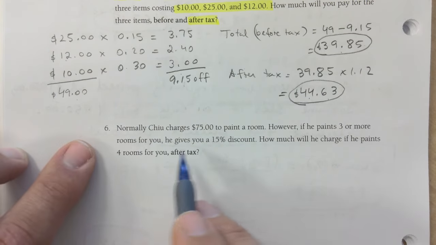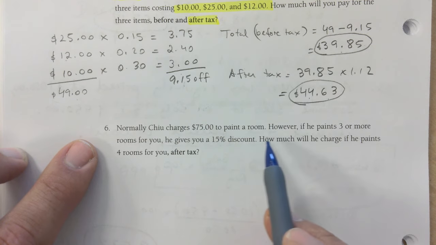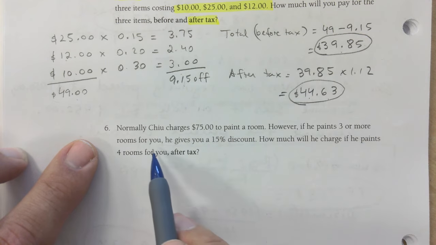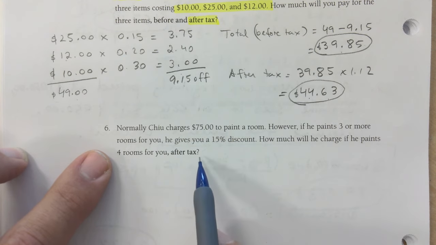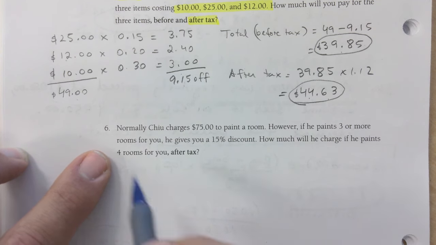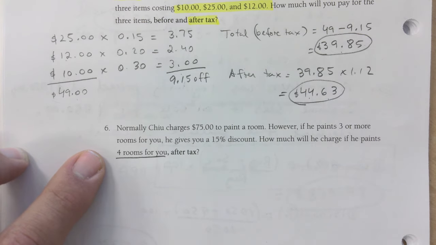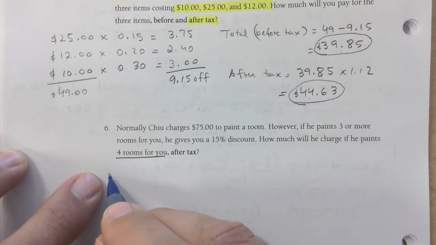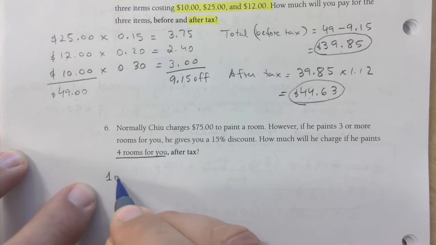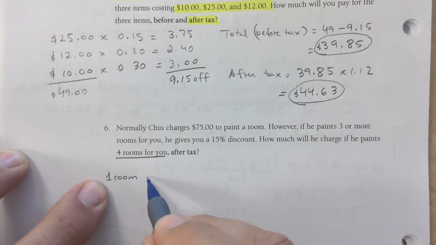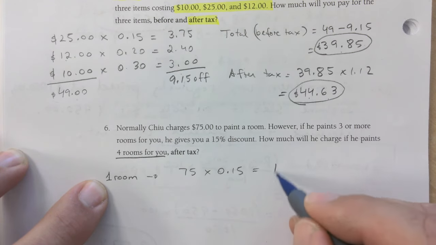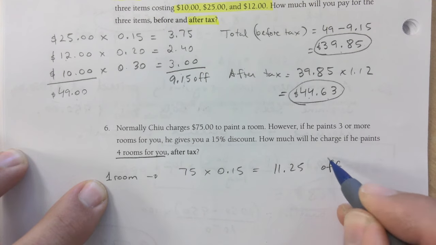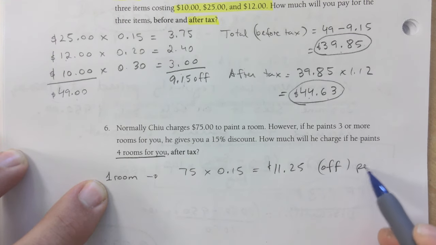Last question here. $75 to paint a room. However, if he paints 3 or more rooms for you, he gives you a 15% discount. How much would he charge if he paints 4 rooms for you after taxes? So he's painting 4 rooms. So how would this work? Okay. Well, let's find out for 1 room, how much would we get of a discount here? Well, it's 75 times 15%. That'd be $11.25 off. Okay, per room.